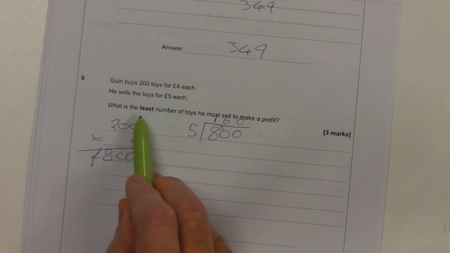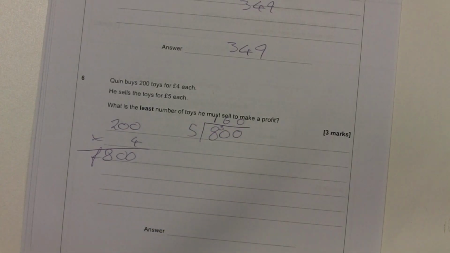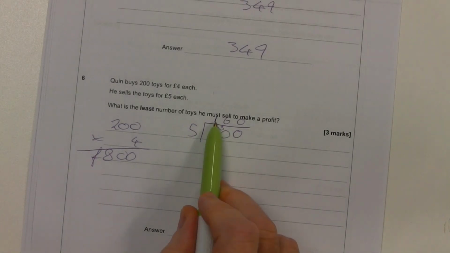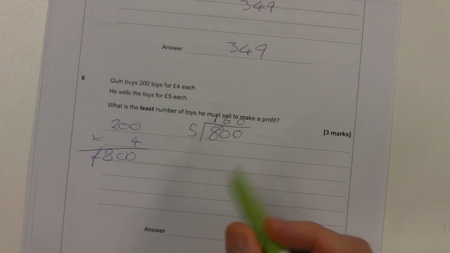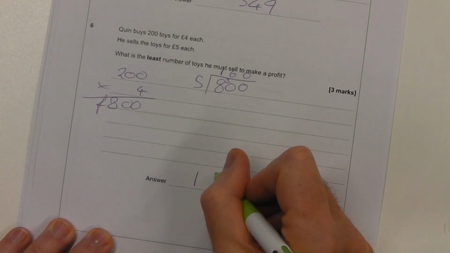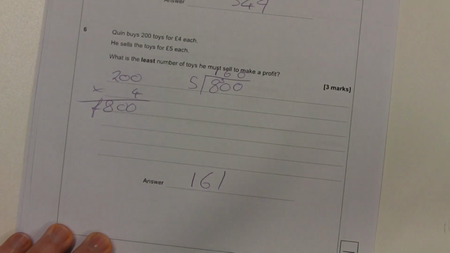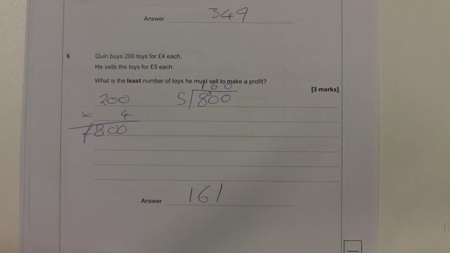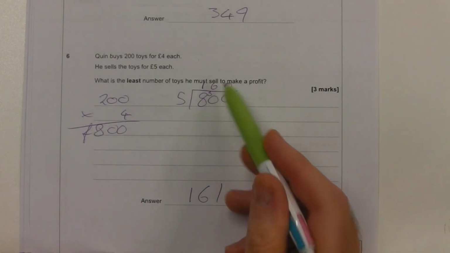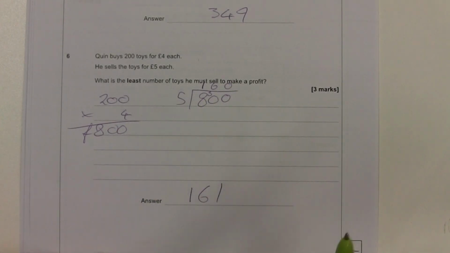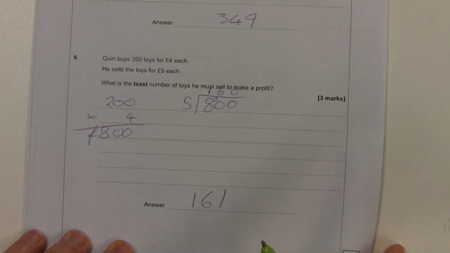But we want to know the least number of toys he must sell to make a profit. To make a profit, he must make more money than the 800, which means instead of just the 160, he must sell 161. That will give him his profit then. The 160 only evens out. The 161 means the profit.